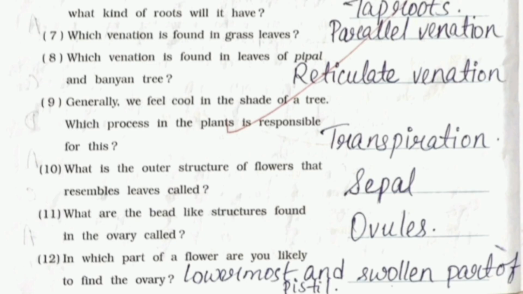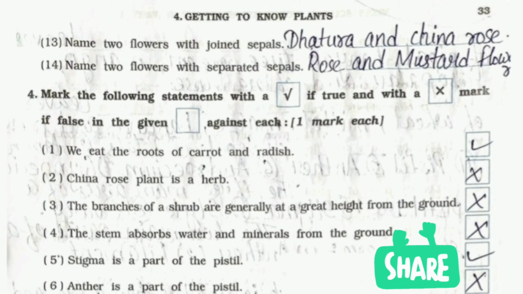10th, what is the outer structure of flowers that resembles leaves called? It is sepal. 11th, what are the bead-like structures found in the ovary called? It is ovules. 12th, in which part of a flower are you likely to find the ovary? It is lowermost and swollen part of pistil.